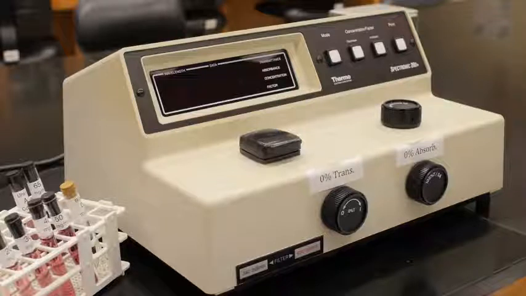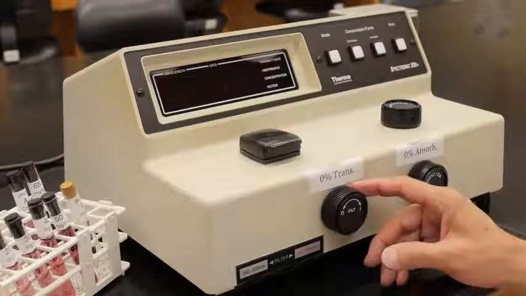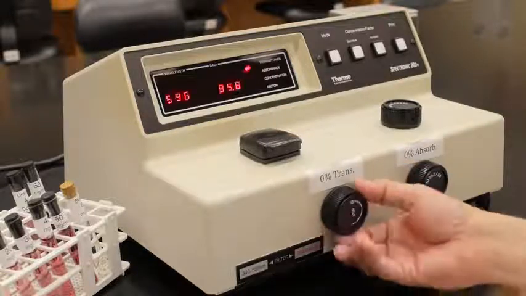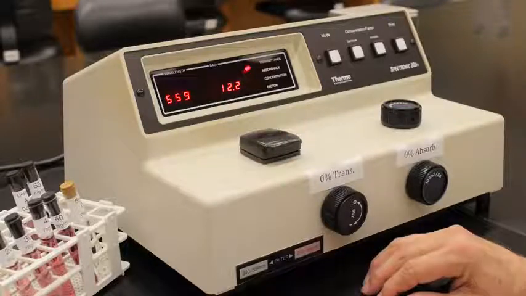To begin using the spectrophotometer, locate the power switch. For this model, the percent transmittance knob powers up the system. Turn it on 5 to 10 minutes before you begin working.